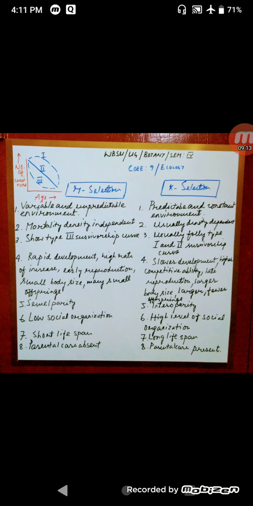And they have a very high level of social organization. This pattern and this nature is very suitable for their establishment in that particular environment.